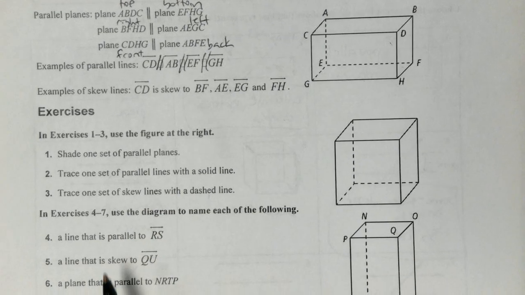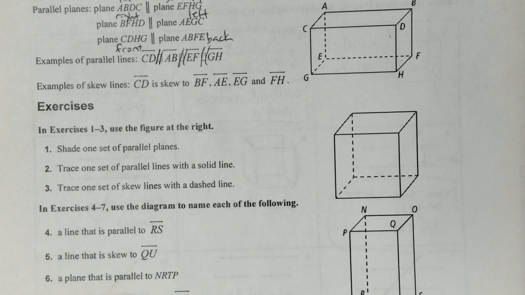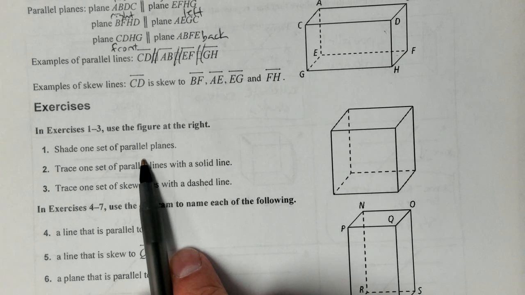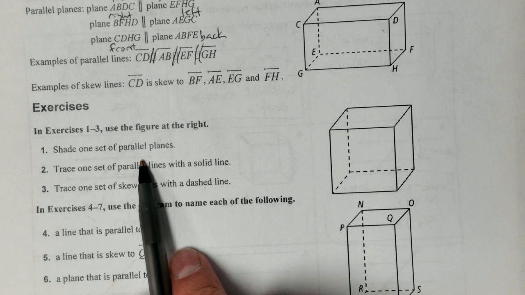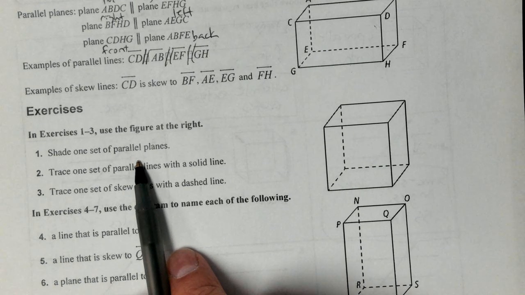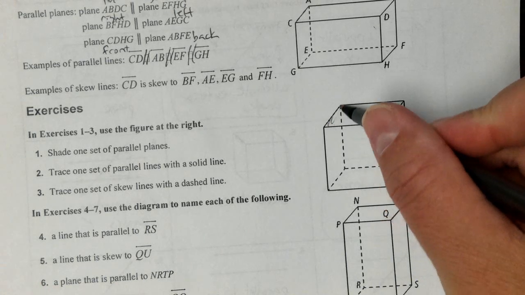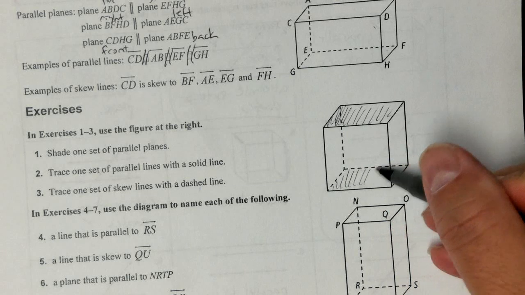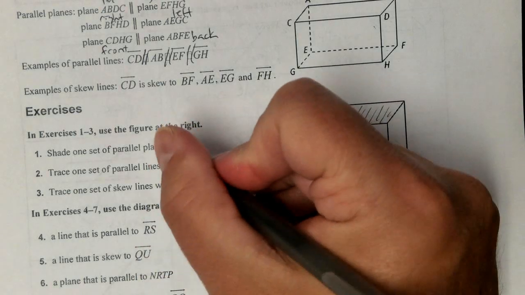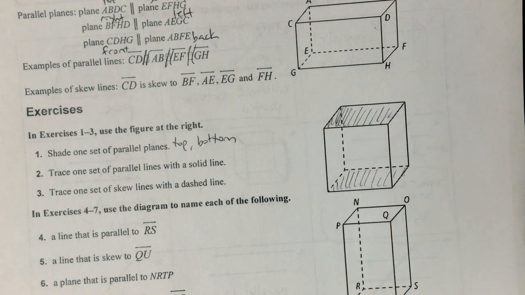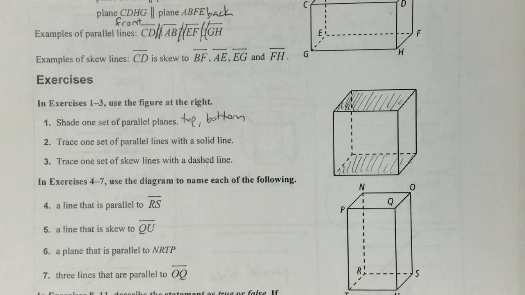Okay, so now for your exercises. In these exercises, use the figure at the right. Shade one set of parallel planes. So what I'm going to shade is the top and the bottom. If you want to use map colors, you can, or if you just want to use your pencil or pen. So that's the top and the bottom.